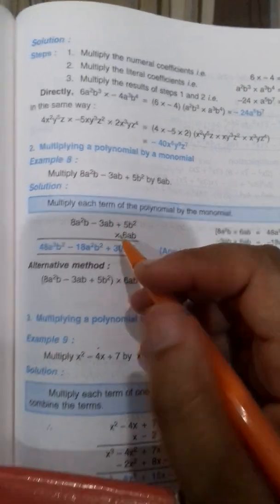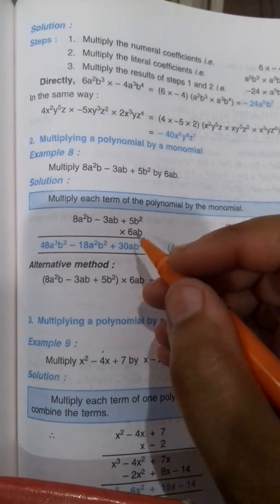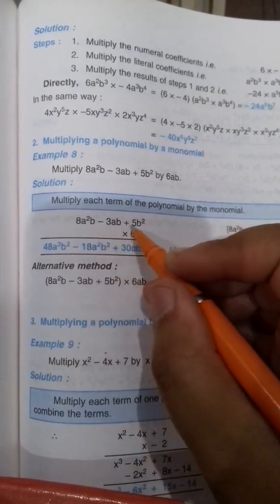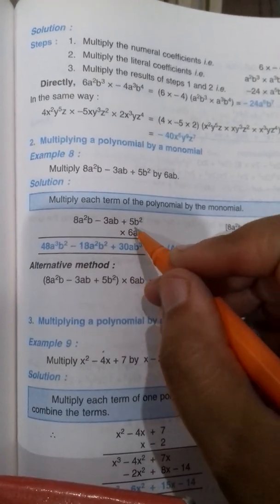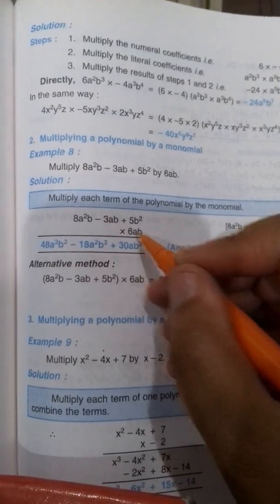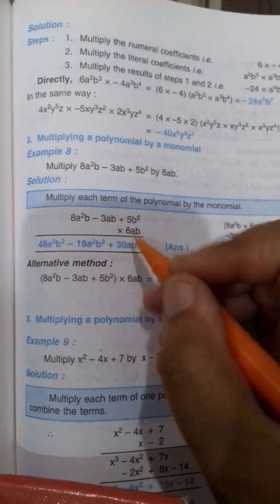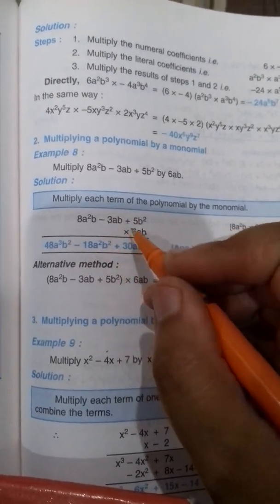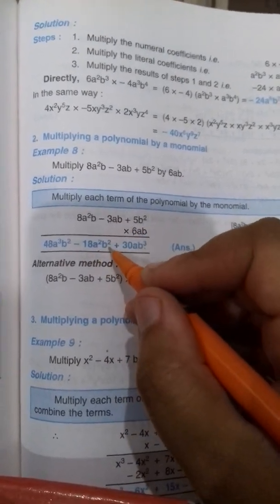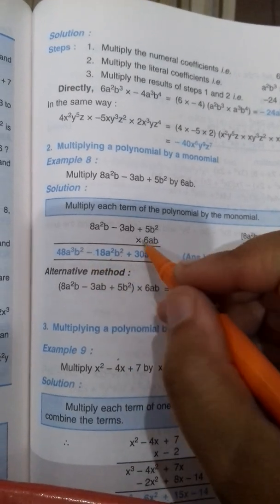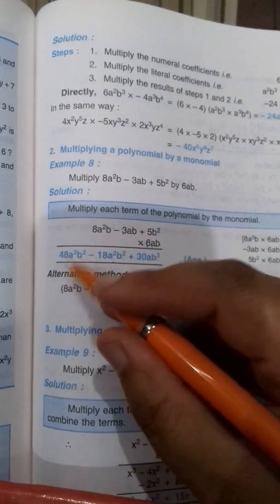Now multiply them. Like you multiply usually the numbers, same method we are going to apply. Now first you write the polynomial and then write 6ab over here. Now 6ab into 5b square. 6 5s are 30, a. Now b and b square. So power will be b cube. Fine. Plus plus plus. Now come with this. 6 3s are 18. a into a square, b into b square, plus minus minus. Then 6 8s are 48, a into a square, a cube, b into b square, plus plus plus.